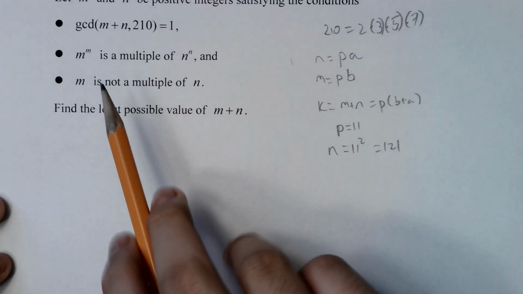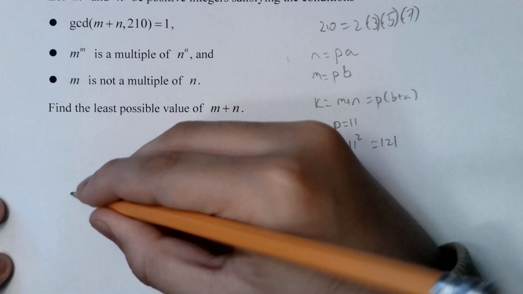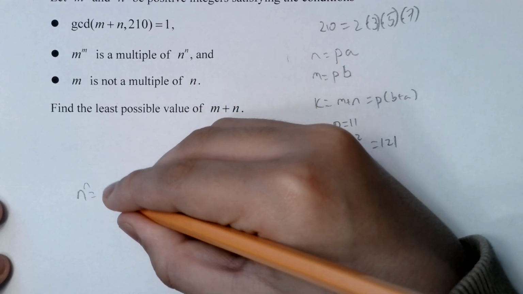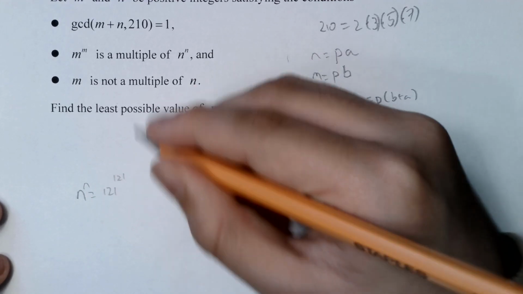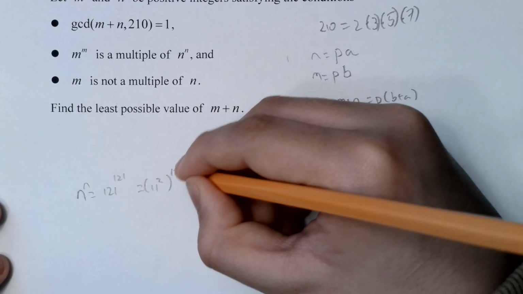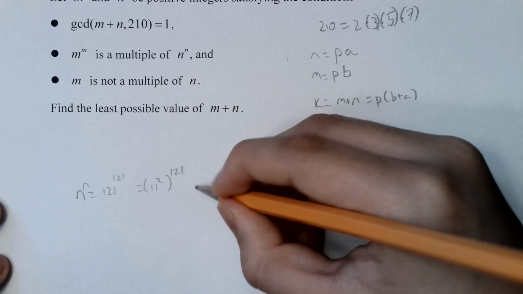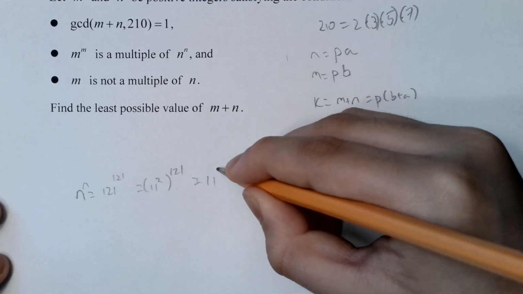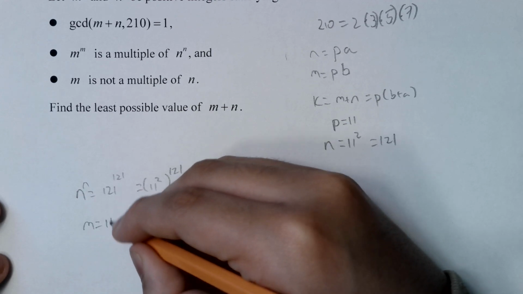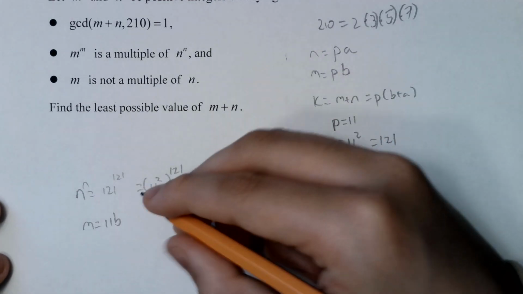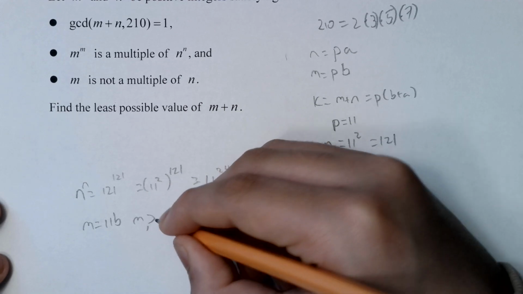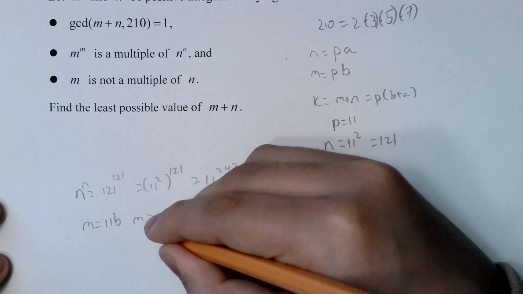Now let's look at the second statement. So n to the power of n should be equal to 121 to the power of 121, which should equal 11 squared to the power of 121. And by putting the square in here, we get that this should equal 11 to the power of 242. This means that since m is going to be equal to 11 to the power of b, as we know what the base is now, b has to be bigger than 242.